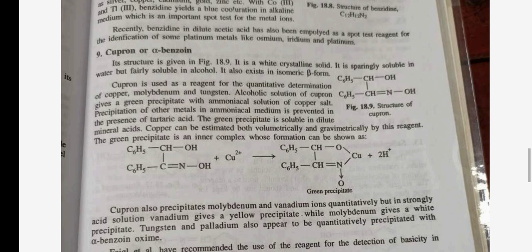Alcoholic solution of cupron gives a green precipitate with ammoniacal solution of copper salt. Precipitation of other metals in ammoniacal medium is prevented in the presence of tartaric acid. The green precipitate is soluble in dilute mineral acid. Copper can be estimated both volumetrically and gravimetrically by the reagent.